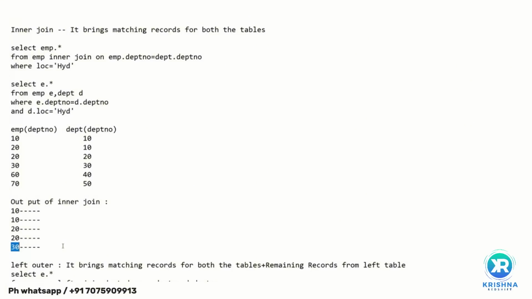Tomorrow we'll cover the actual part of the subject, that is, Snowflake architecture. Very, very important, and a definite question that will come in the interview. In every interview it will be asked.